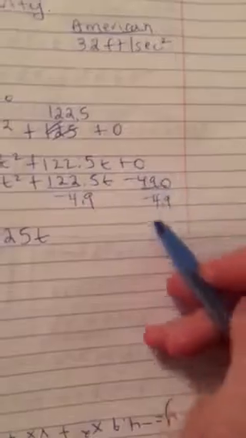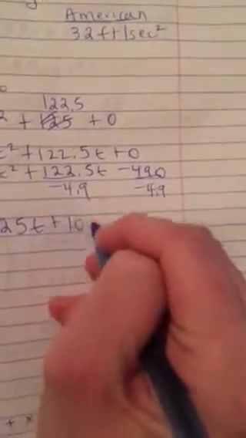So 122.5 divided by negative 4.9 is actually going to give us a negative value of 25. And then the t. And then finally, negative 490 divided by negative 4.9 looks like a positive 100 to me.